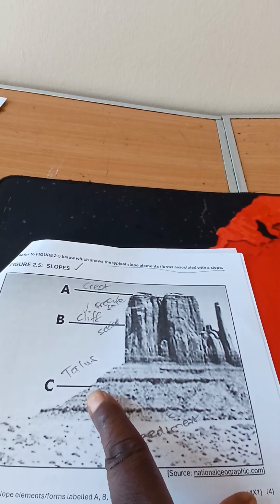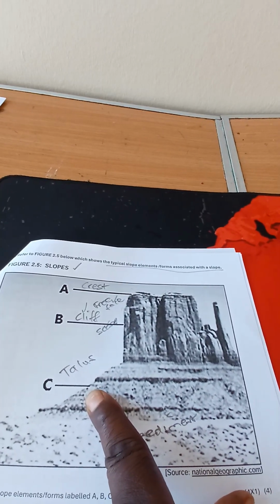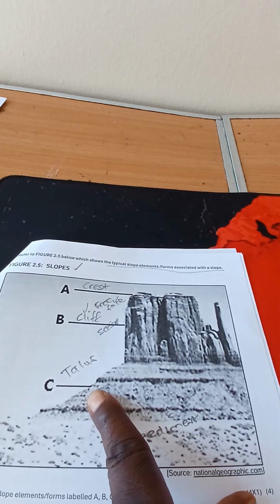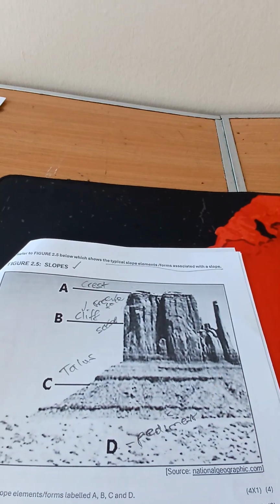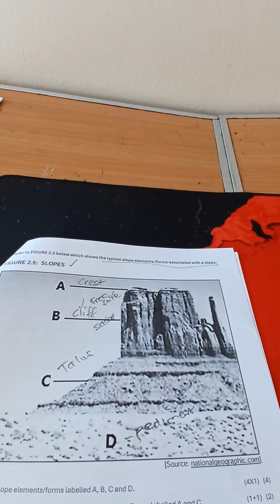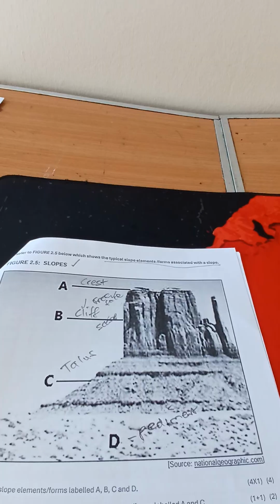It is referred to as the constant slope because it retreats parallel to the original slope. The sharp break in angle between the talus and pediment is called a neck point. Then lastly, we have the pediment. Obviously, it's more gentle. It's a flat slope found at the base with an angle of 1 to 7 degrees. It's slightly concave in shape.